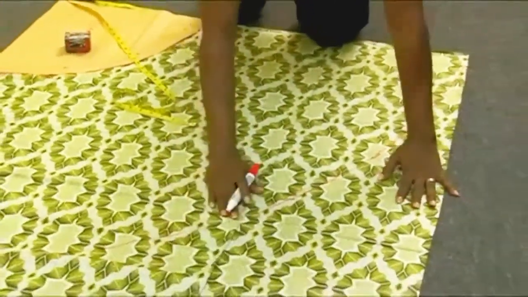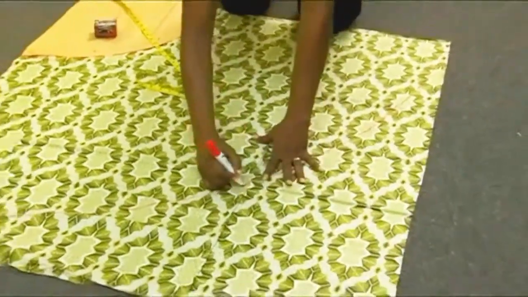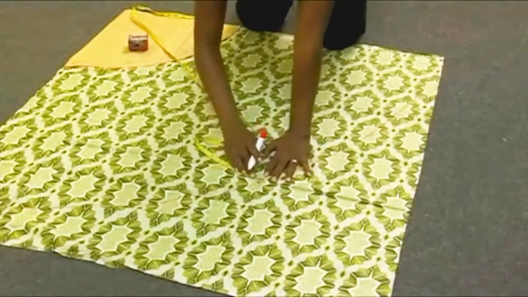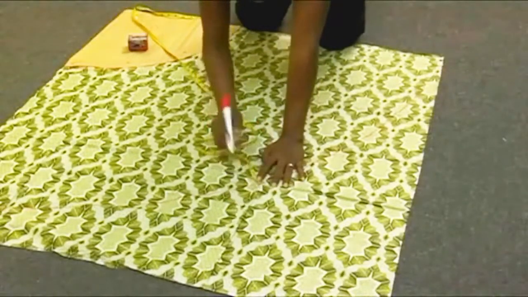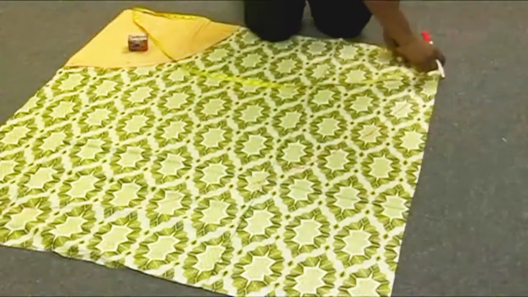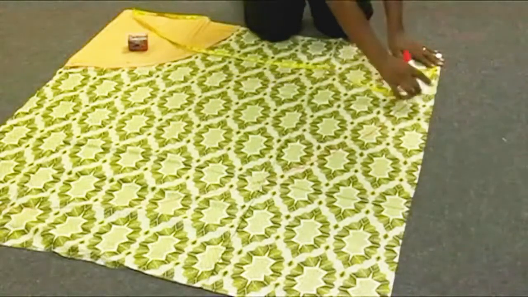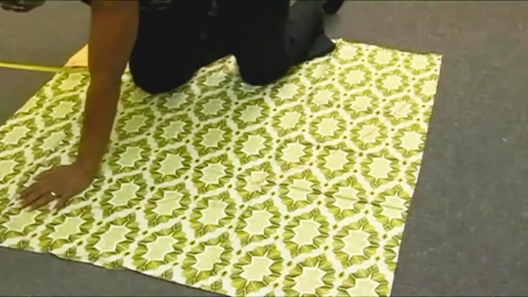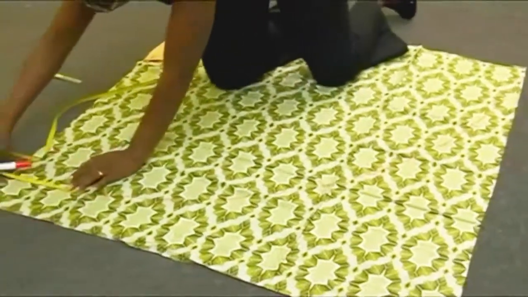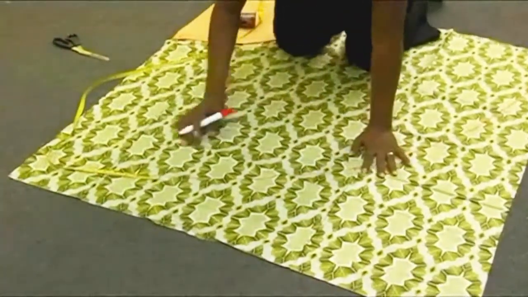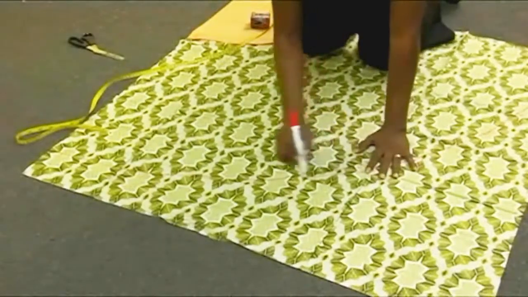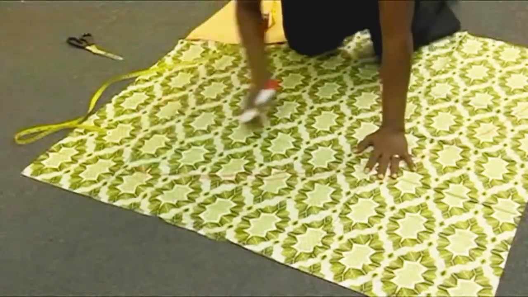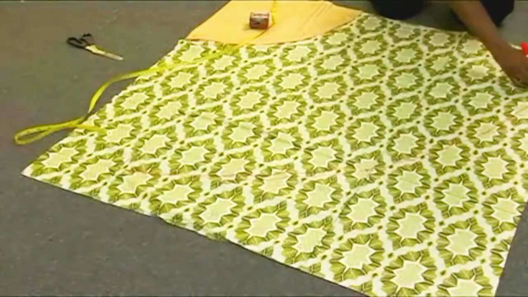So I get the center as usual, which is somewhere here. I mark up around 1 inch. And I still leave my 8 inches here. So I curve this to meet the edge I have left here. And I do the same here.